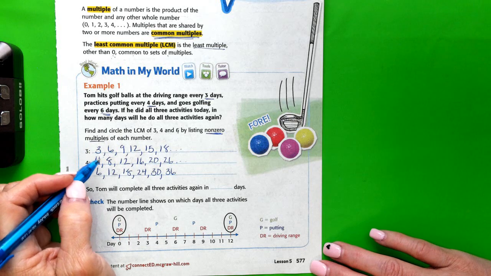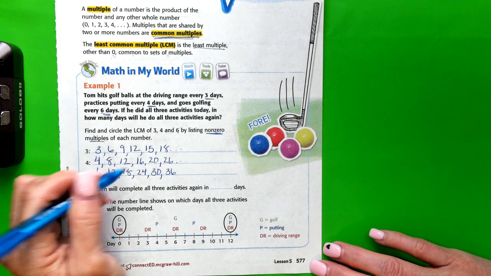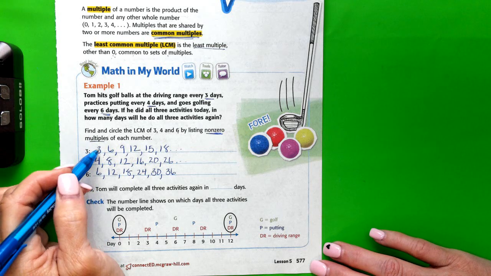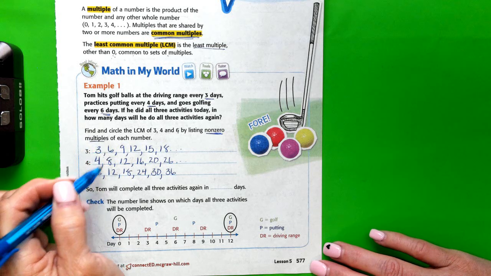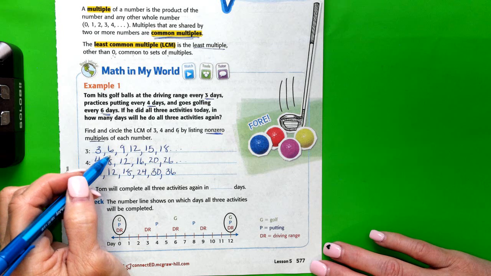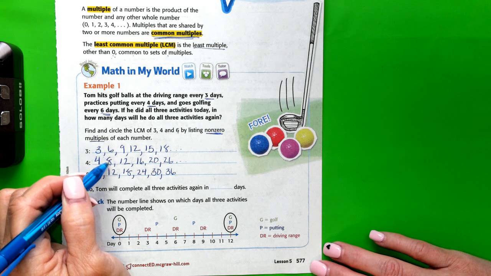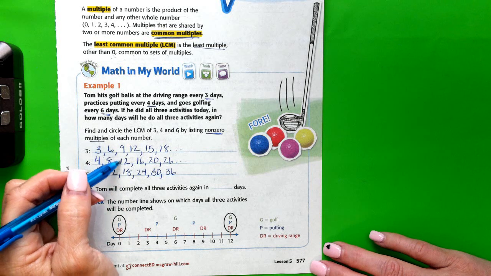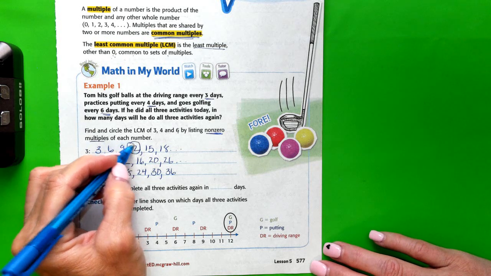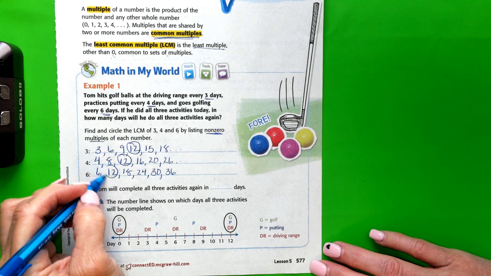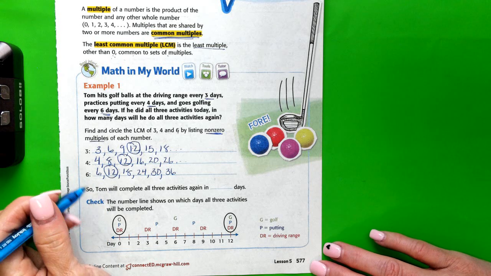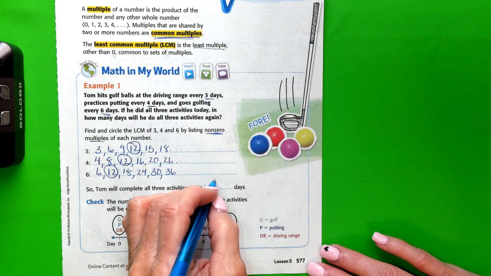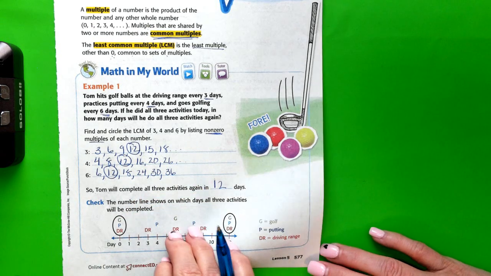Now we're going to circle the smallest one that they have in common. No 3s. Well, we have 2 that have 6 here, but 4 doesn't have 6. 8, 9. But look, here I have a 12, here I have a 12, and here I have a 12. So, boom. There's our least common multiple. So Tom will complete all 3 activities again in 12 days.